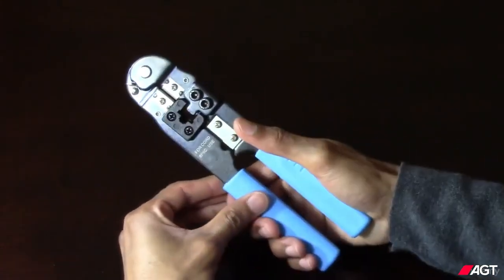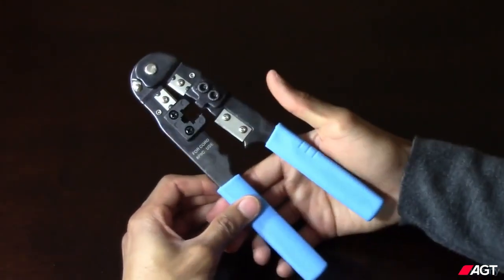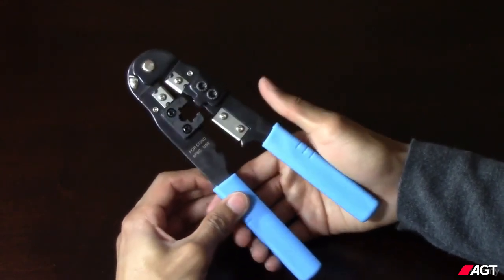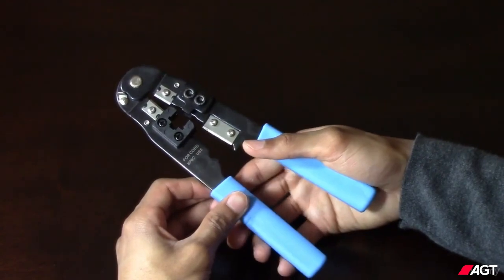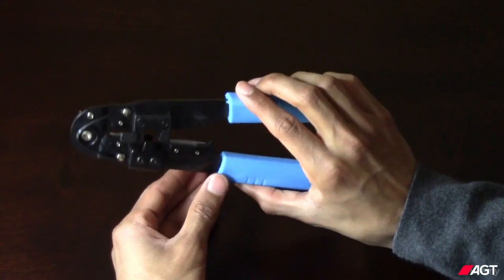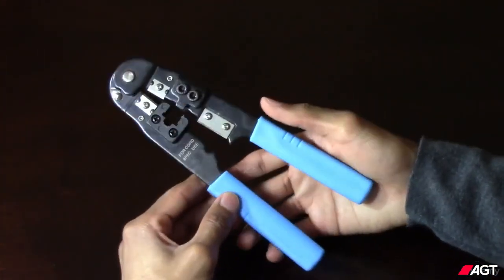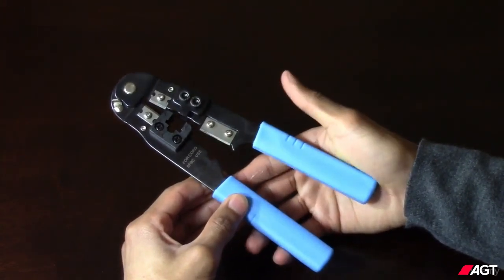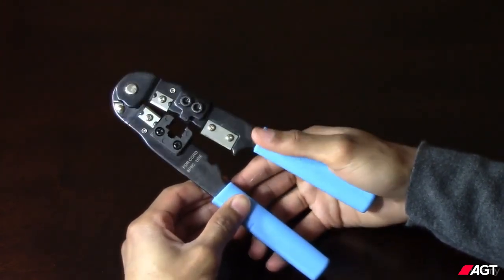So for example, if you go out and do a cabling job and you need to crimp 20 to 50 connectors, your hands are going to get tired really quickly. So if you plan on doing this professionally and out in the field, make sure you get a good crimper. But if you're only planning on doing a couple of installs here and there, the cheap ones will do just fine. They'll get the job done for sure.